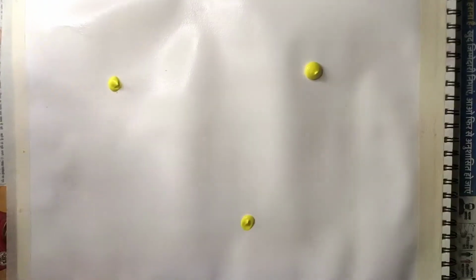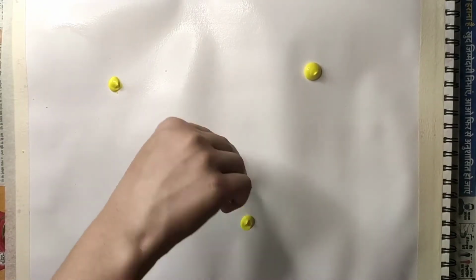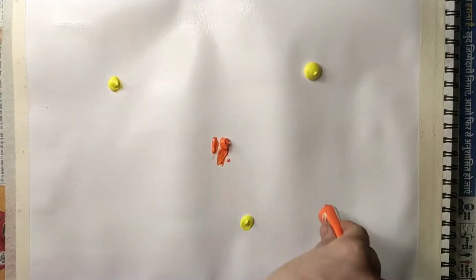Now I started to apply some random drops of colors like yellow, orange, red, green. Then I applied any color randomly.